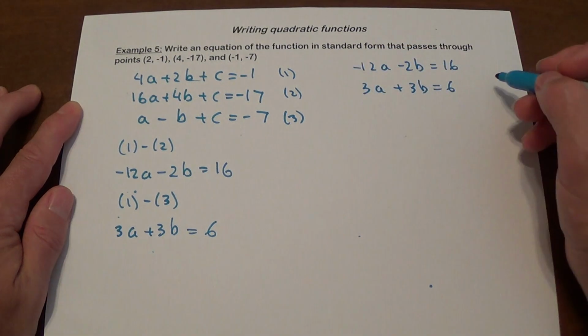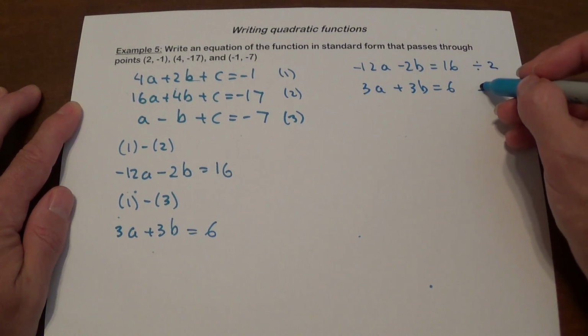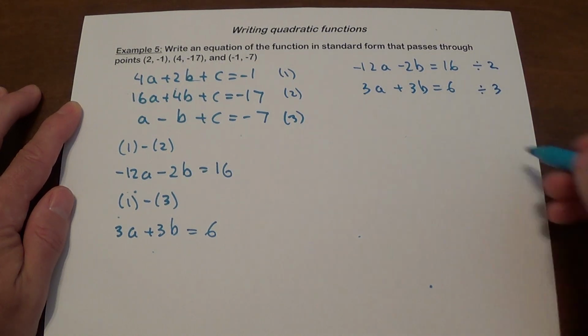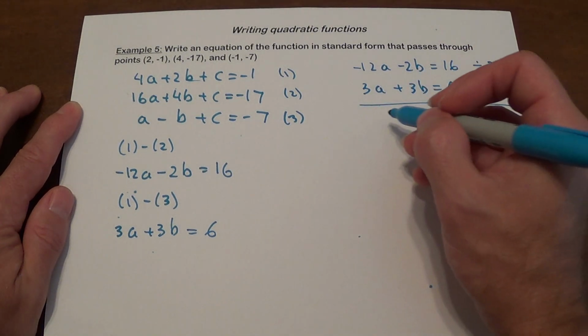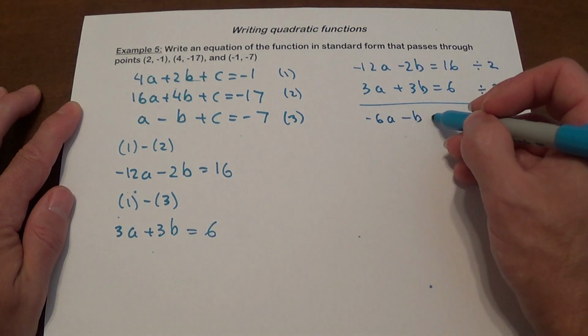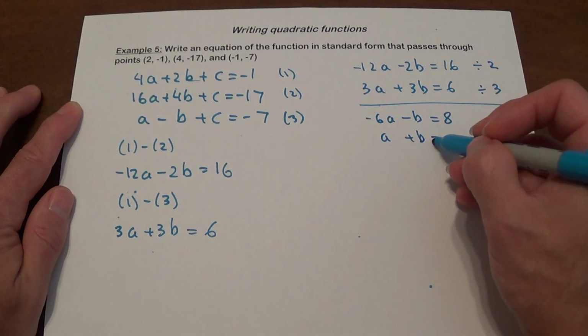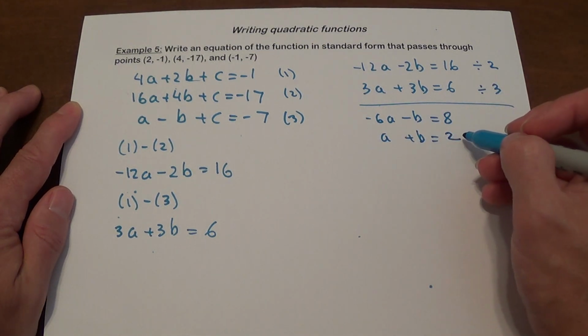I want to show you a little shortcut here. If I divide the first equation by 2 and the second equation by 3, I'm going to get negative 6a minus b equals 8, a plus b equals 2.